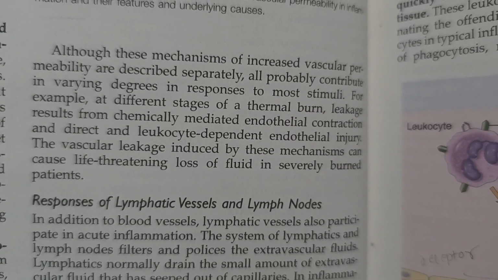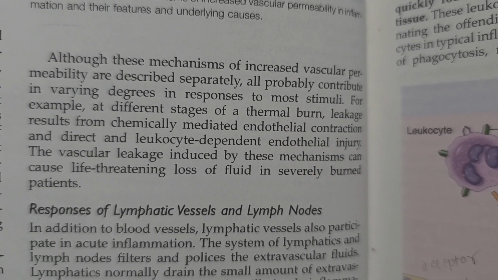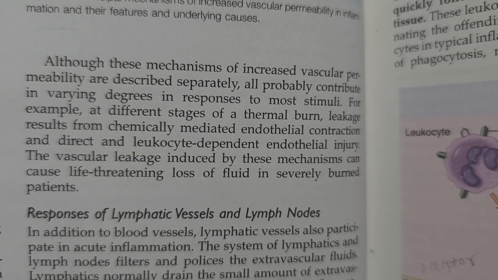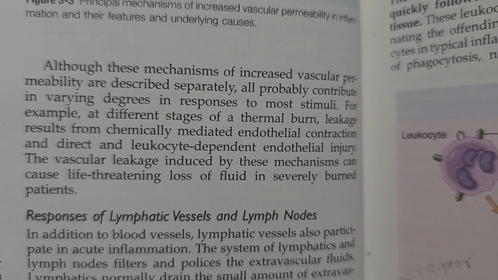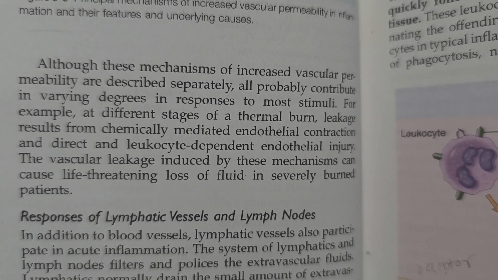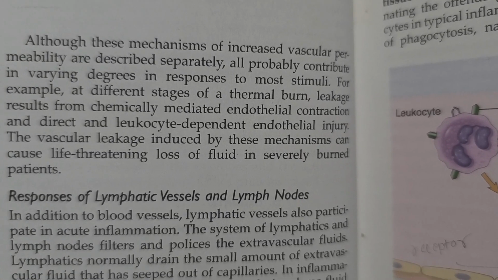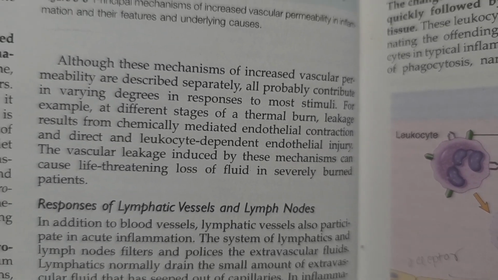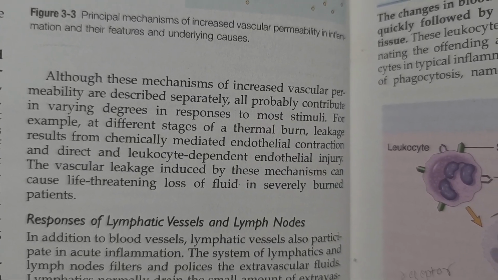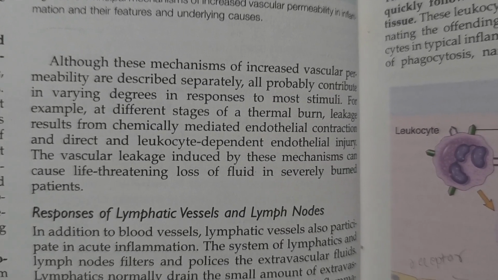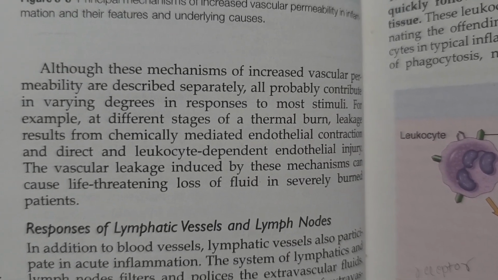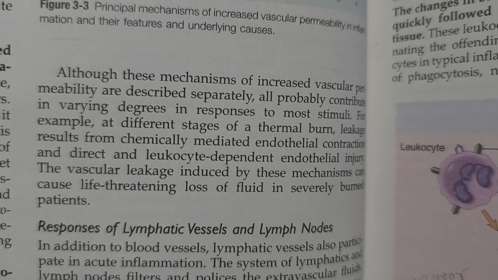because in the case of a burn, the fluid is already lost due to the injury, and if there also occurs transudation of fluid in response to the burns, then there will be excessive loss of fluid from the circulation.